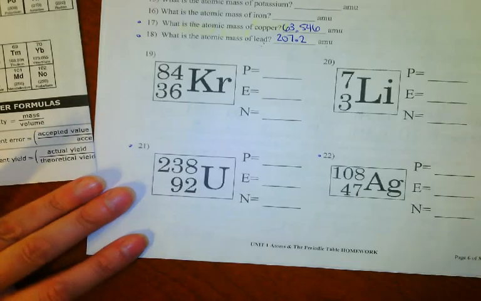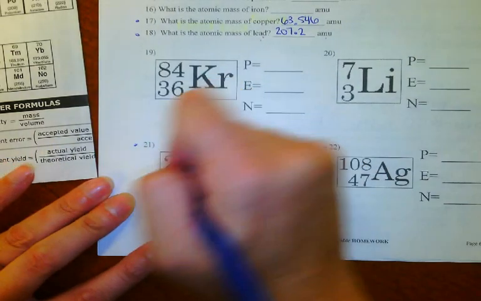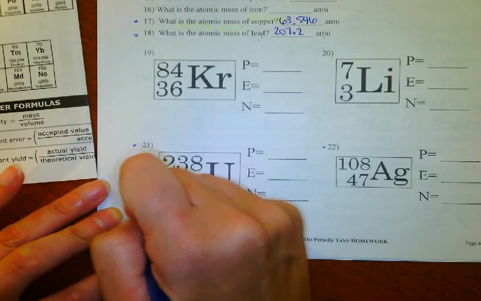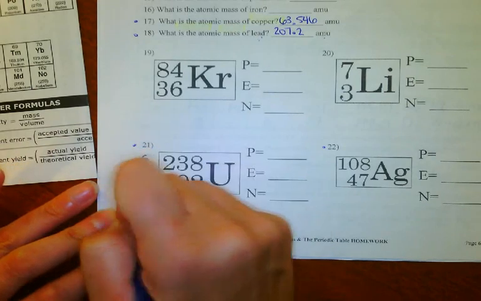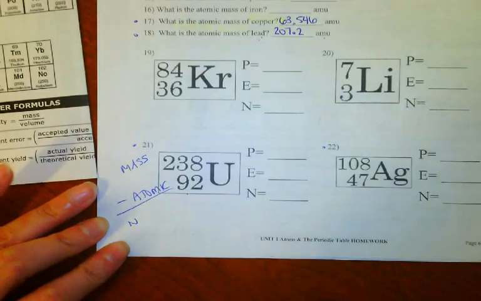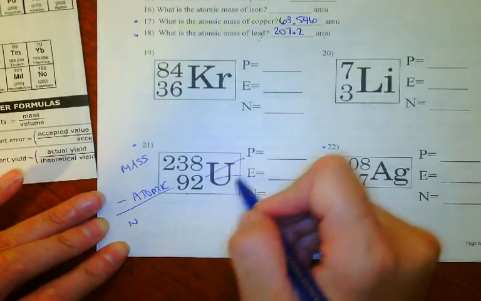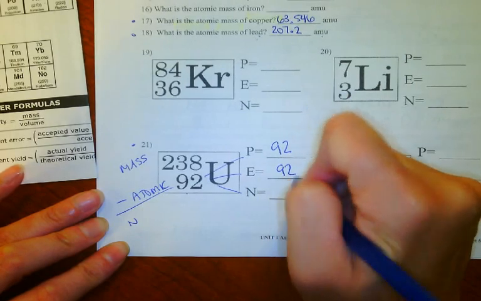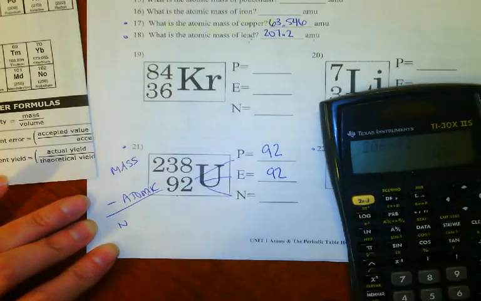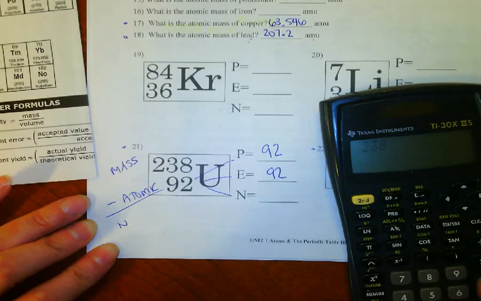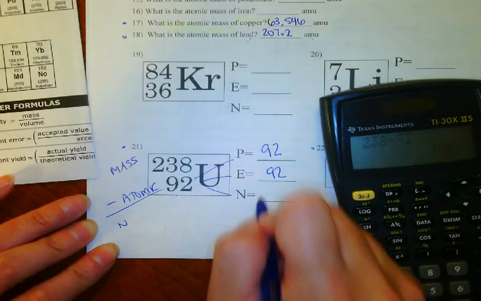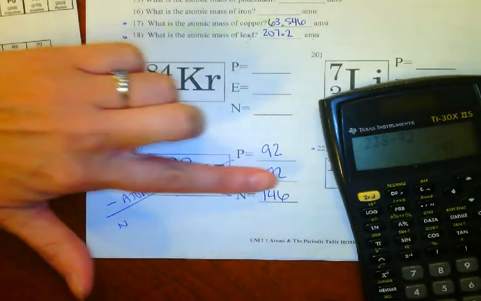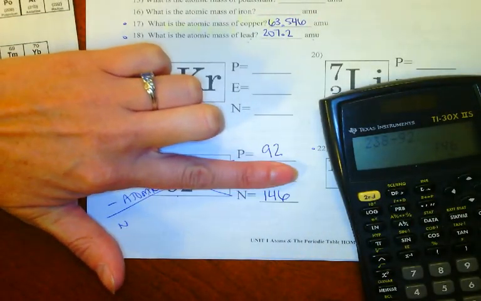Alright, let's look at some of this pen stuff here. Again, this top number, this is the mass. This is the atomic. So mass minus atomic equals neutrons. So protons, we're going to copy, calculate for this one. 92, 92, and then calculate for neutrons. So 238 minus 92, 146. Okay, when I add all of this back up, except for my earrings that don't count, it should equal the top number again.